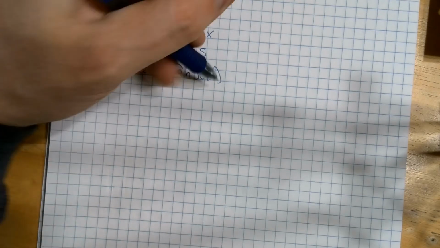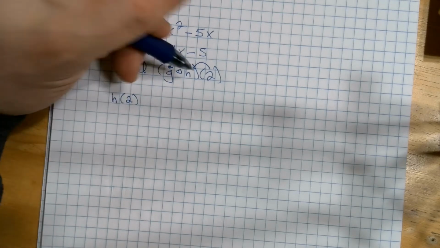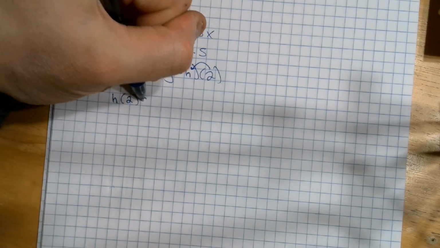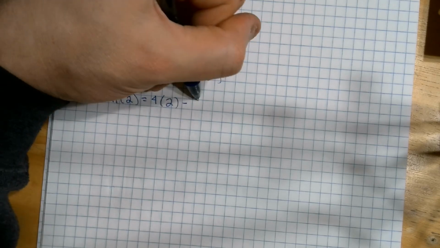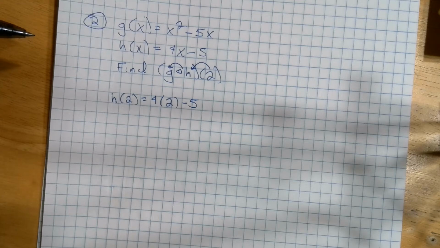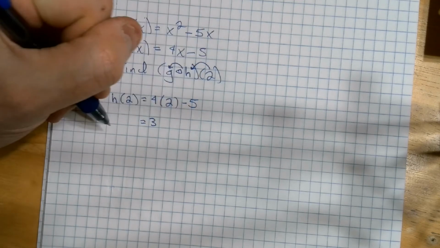And so if I want to do it that way, I'm going to write this out formally. I go h of 2, first take 2, plug it into h, and I get 4 times 2 minus 5. And so I go ahead and simplify that. I get 8 minus 5, which is 3.